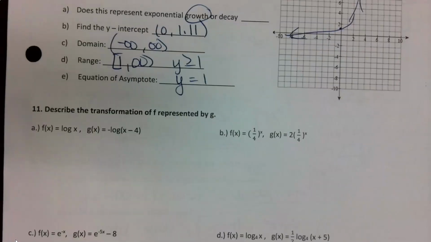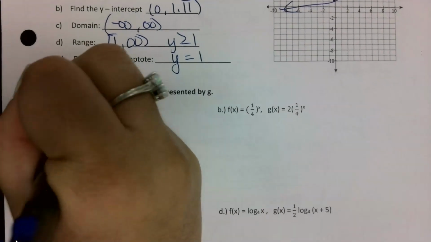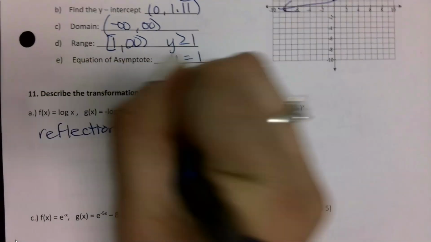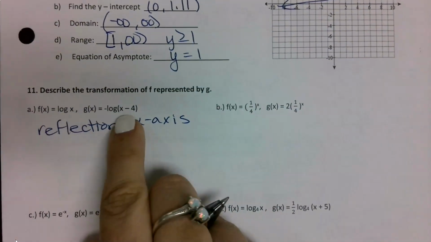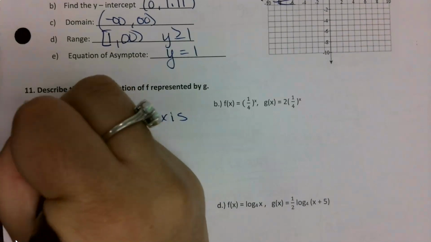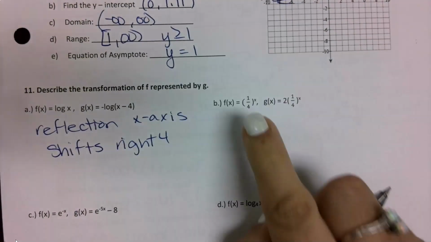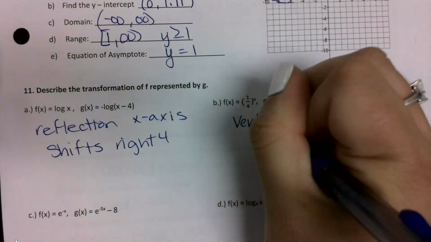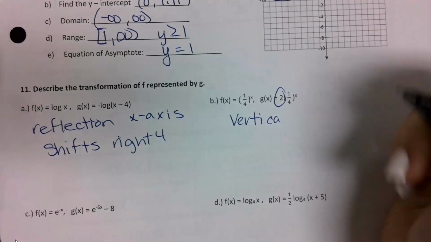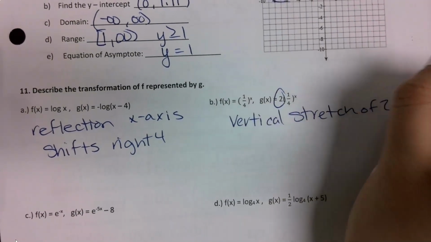On number 11, I'm talking about transformations. This one is a negative up front, reflection. If it specifies, it's going to be x-axis. Doesn't always. And then the minus 4 means shifts right 4. Over here, to go from here to here, it's just a 2 up front, so it's a vertical stretch when it's a whole number. This 2 is the whole number. So it's a vertical stretch of 2.